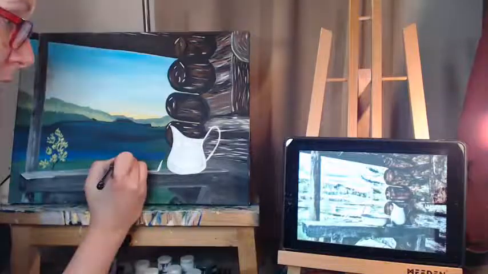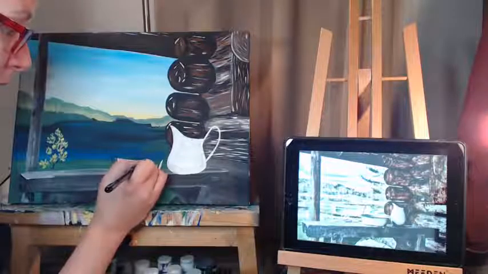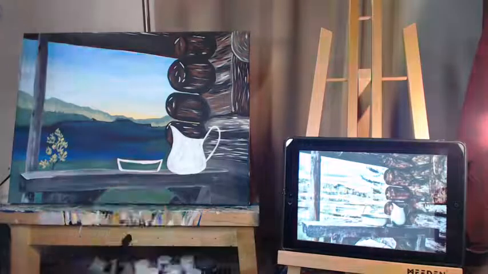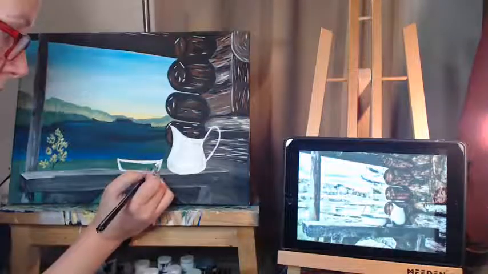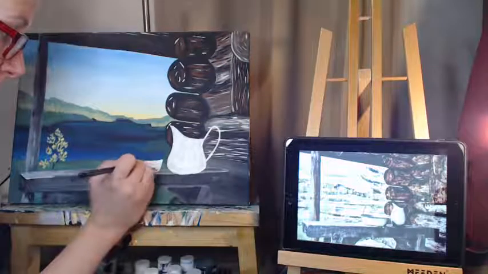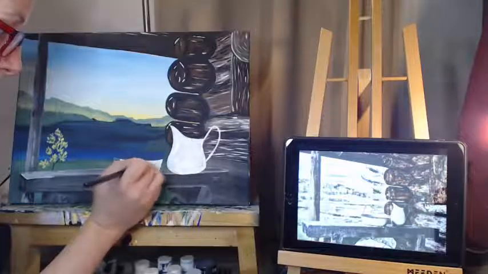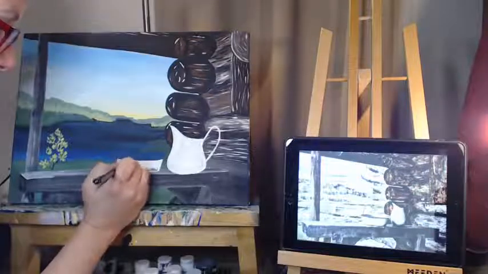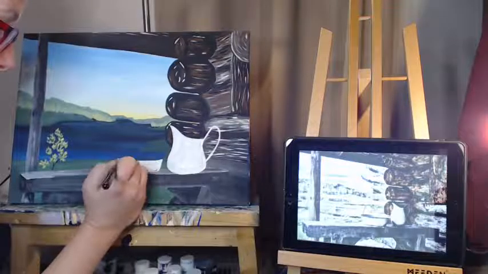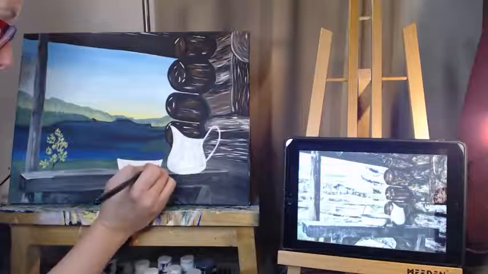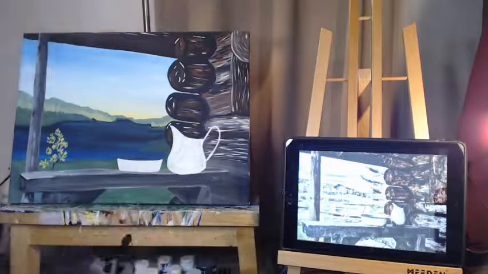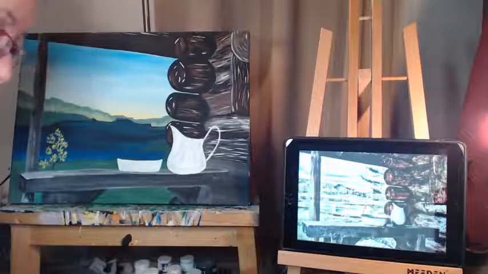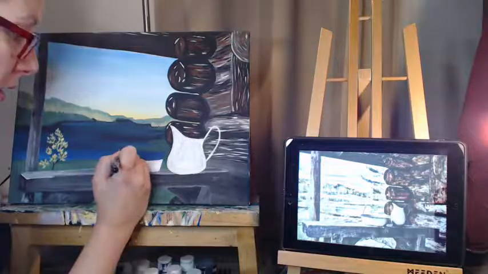Okay, and then it's a little bit darker on the inside.